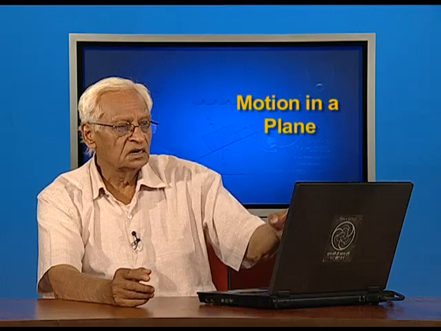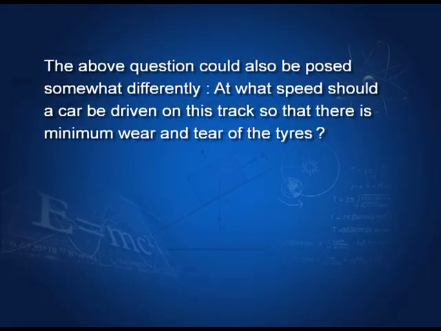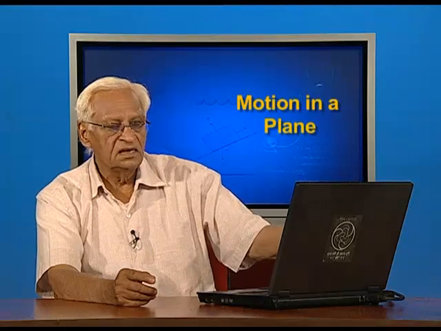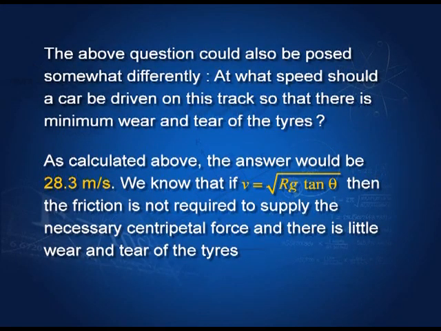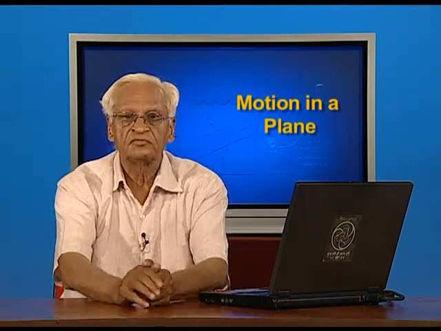The same question could also be posed somewhat differently. At what speed should a car be driven on this track so that there is minimum wear and tear of the tires? We calculated this last time, that the speed should be v equal to the square root of r g tan theta, so that there is no wear and tear of the tires.